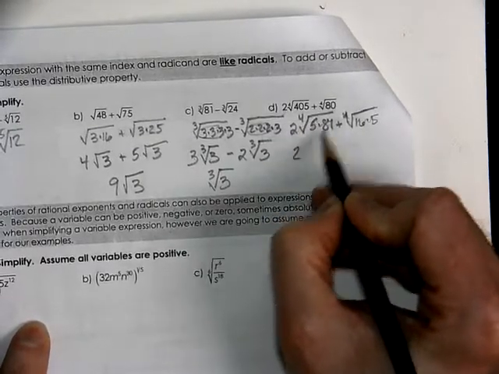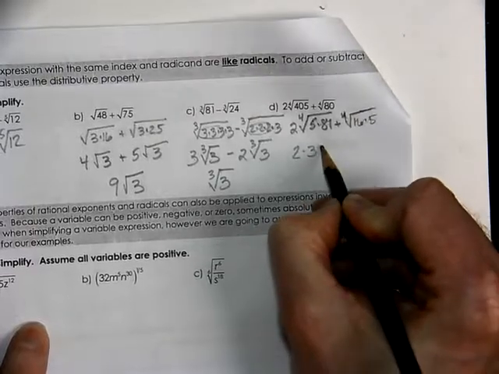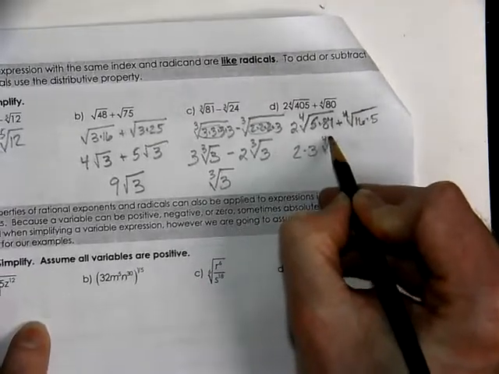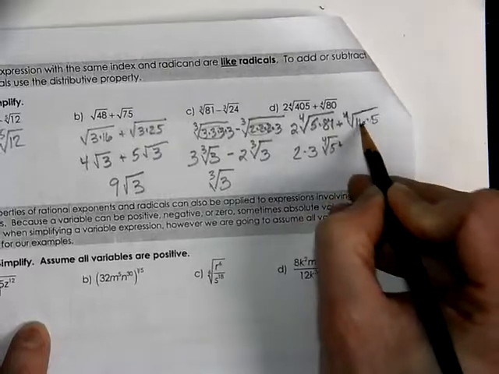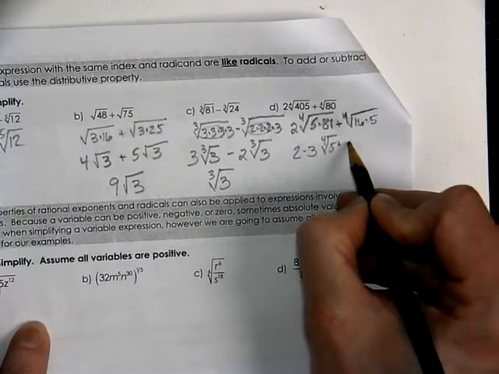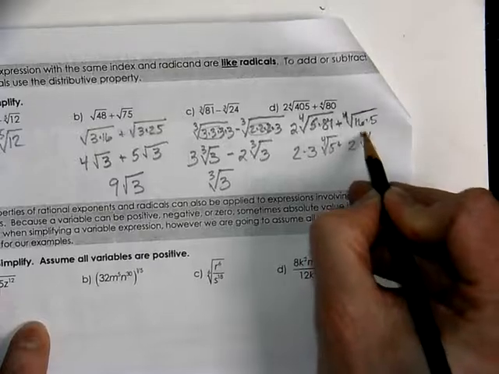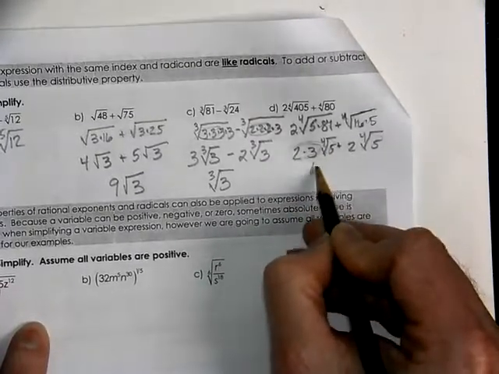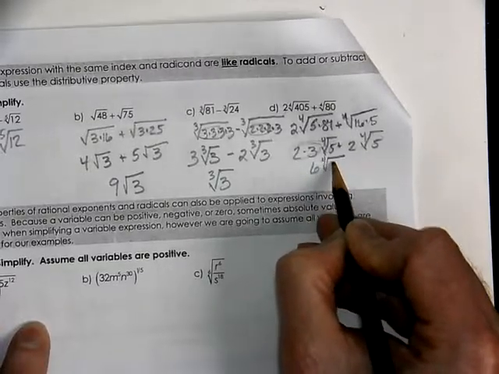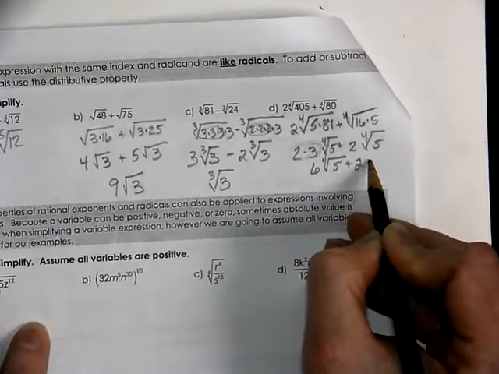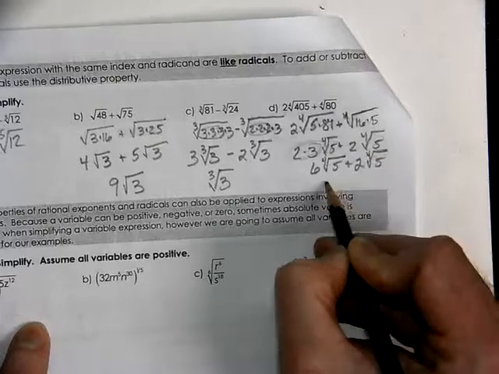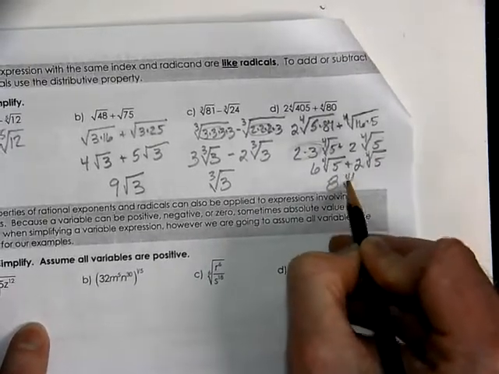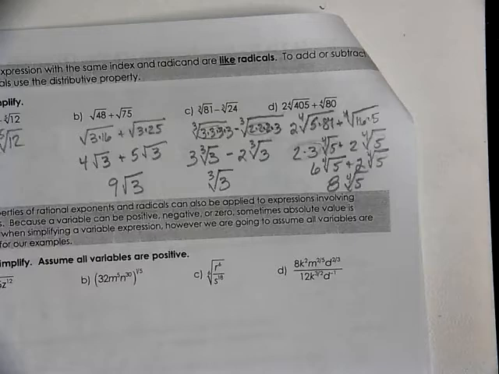So the 4th root of 81 we saw was 3. 4th root of 5. Plus the 4th root of 16 is 2, 4th root of 5. So this has to become a 6, 4th root of 5, plus 2, 4th root of 5. 6 plus 2 is 8, and they're both the 4th root of 5.